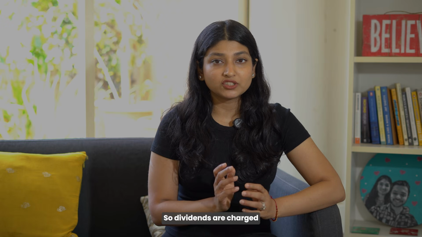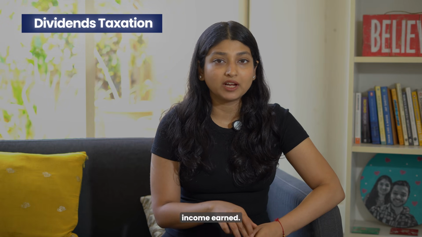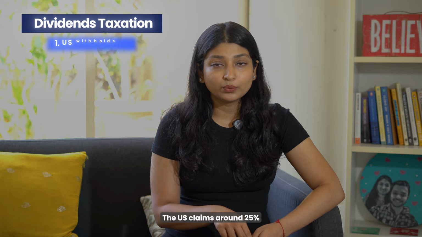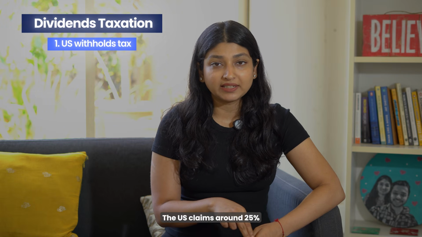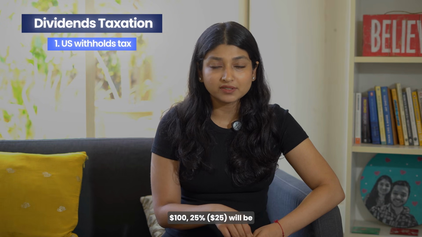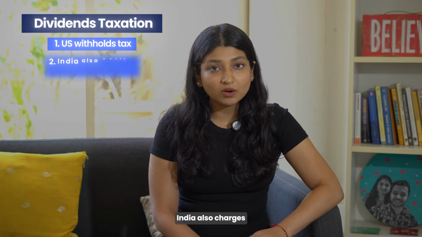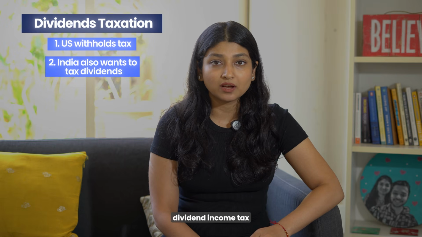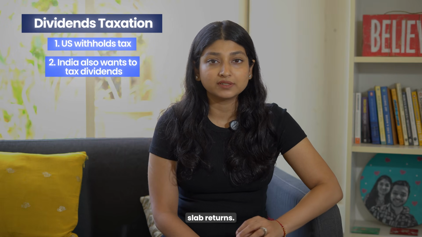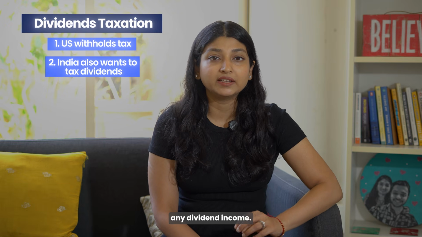So dividends are charged slightly differently. The US claims tax on dividend income earned. So step 1, the US claims around 25% tax on any dividend income earned. So if you earn around $100, 25%, $25 will be with the US. Step 2, India also charges dividend income tax according to your tax slab. So if you are in the 30% bracket, you will be charged 30% on any dividend income.